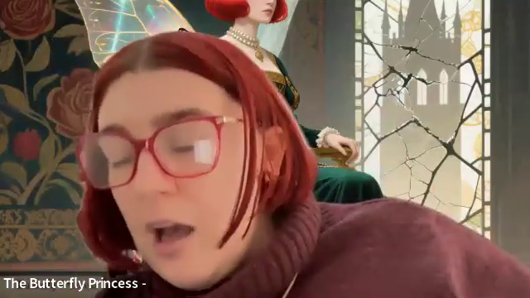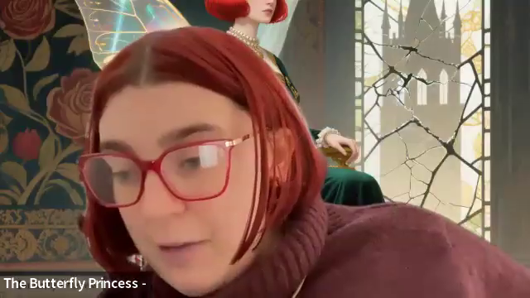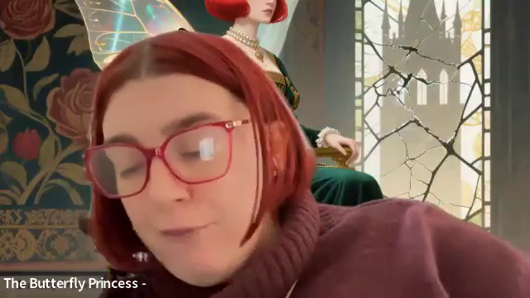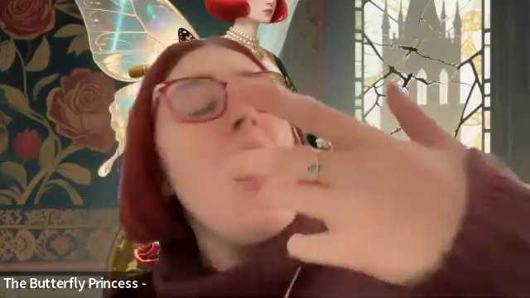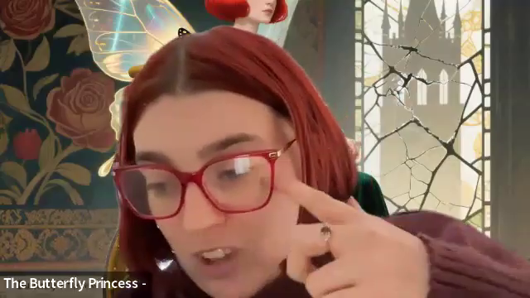So here are some rhetorical questions designed to promote deep reflection on Anne Boleyn's life. I'll read you the questions and then I'll read you the insights. If Anne Boleyn had been born a man, would her ambition have been celebrated rather than condemned? Reflect on gender preconceptions of power and ambition in society.